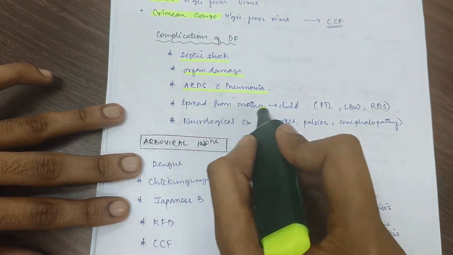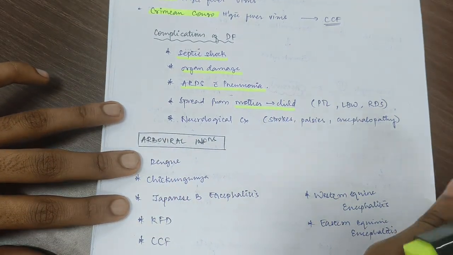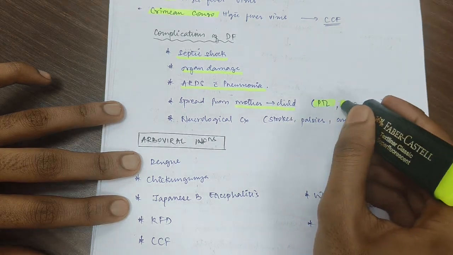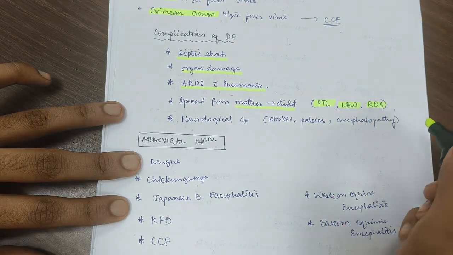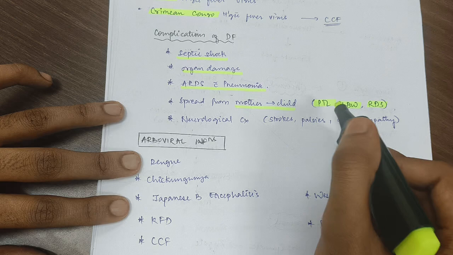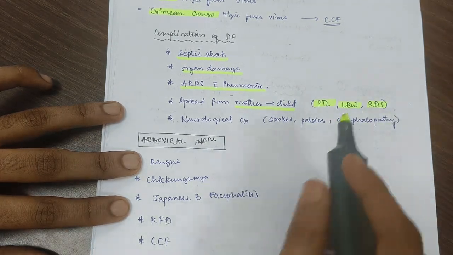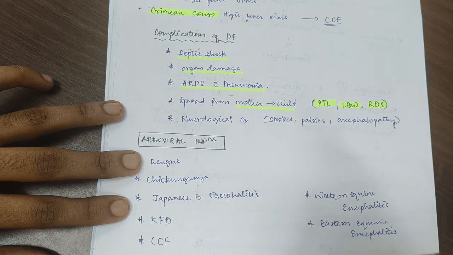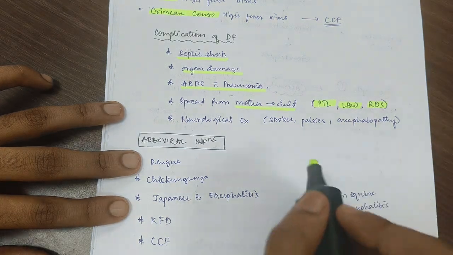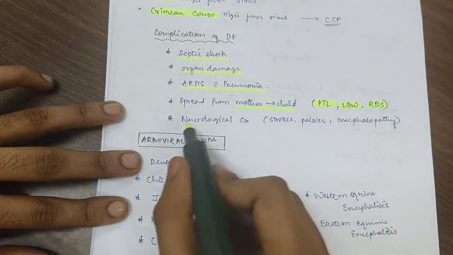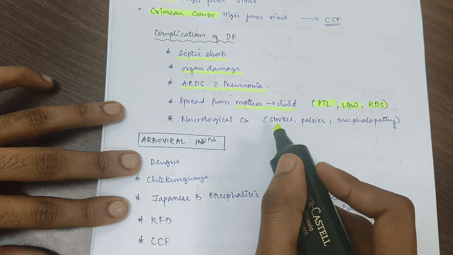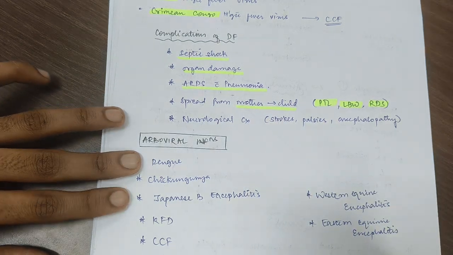Then spread from mother to child will cause preterm labor, low birth weight, and respiratory distress syndrome in the baby. Preterm labor is a labor related complication. Then low birth weight and RDS are post-term, that is after the delivery in the babies, that is the pediatric complication. In the neurological complications you can see stroke, palsies, and encephalopathies in the late stages.